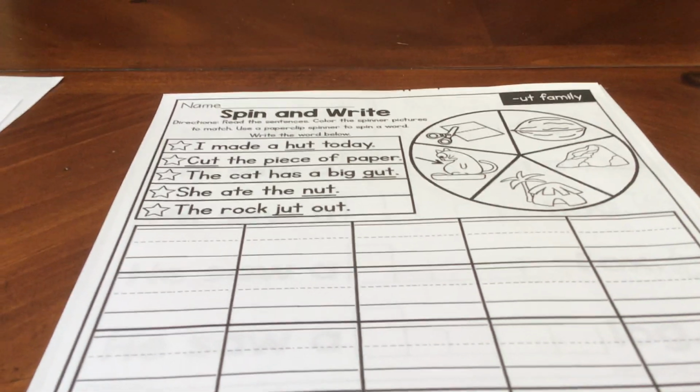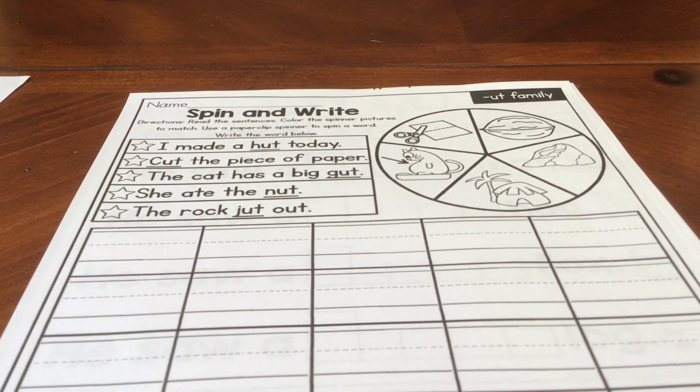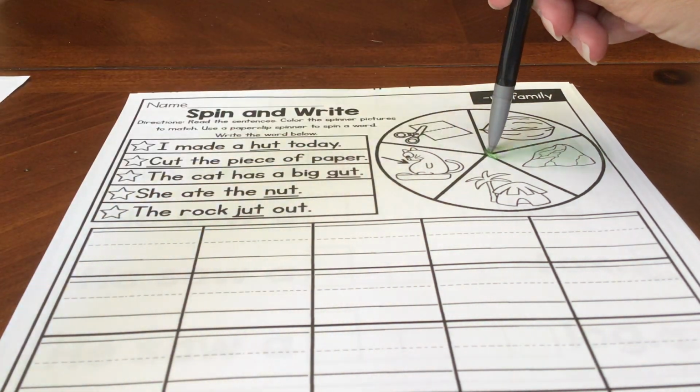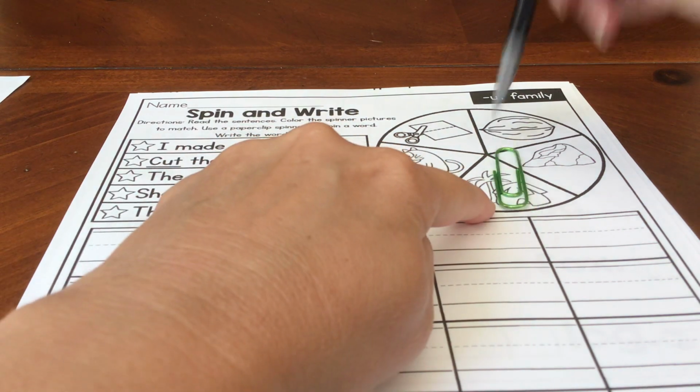All right, our next page is a spin and write page. If you have something that you can spin with, and you get that, I'm going to use a paper clip and a pencil. I'm going to stand my pencil in the middle and spin it around. And I got this picture here.